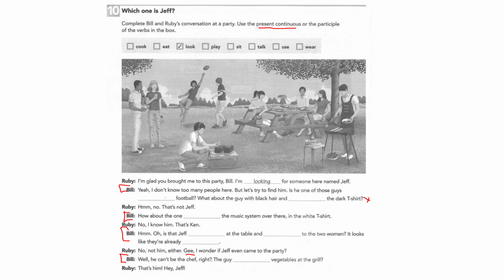Okay, Jennifer, are you there? Well, teacher, for me, the first sentence is the present continuous. Only this. And Angela?